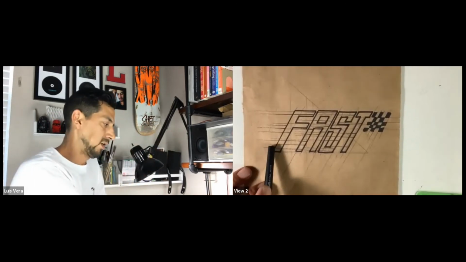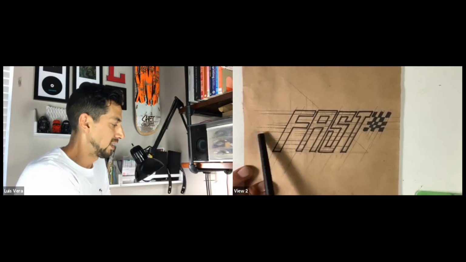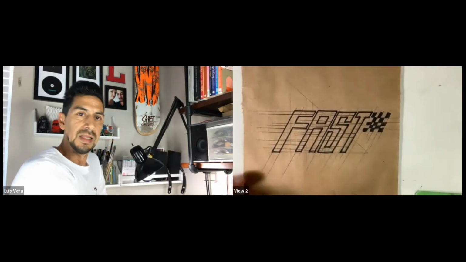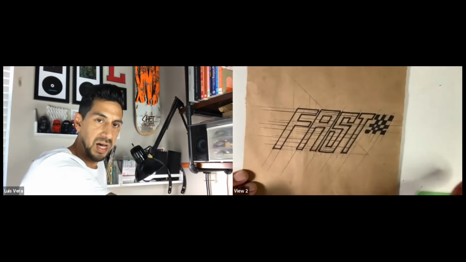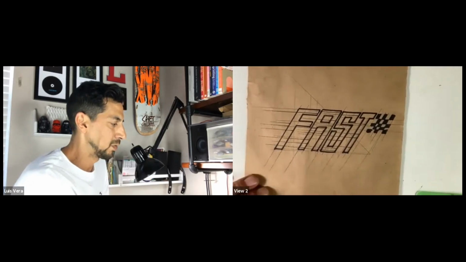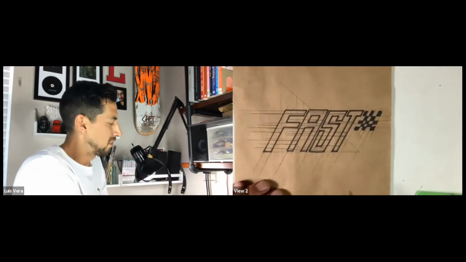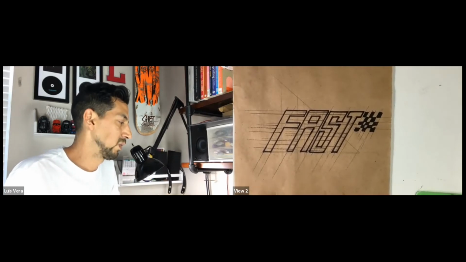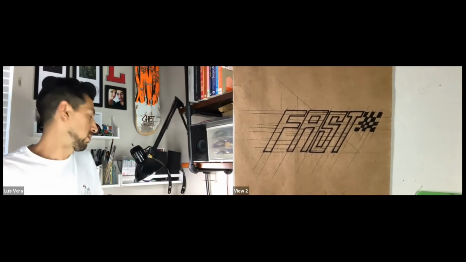I brought this to life by giving it some angle, making it go to the right, and I gave it some movement by drawing these lines, so it looks like it's leaving the paper, like it's zooming by. Then one quick, super easy element was the checkered flag. Without that, it would be okay, but a few visual elements can take any word and make it a successful transition into visual onomatopoeia.